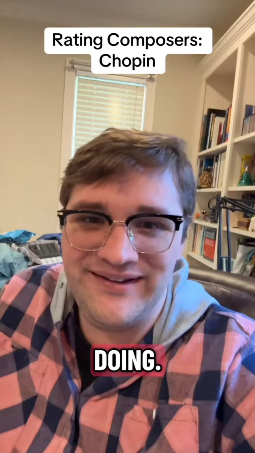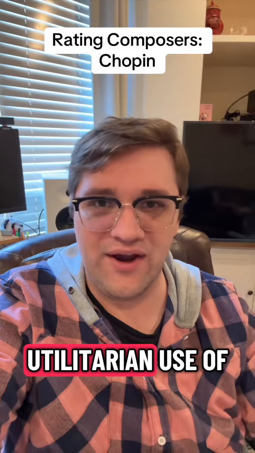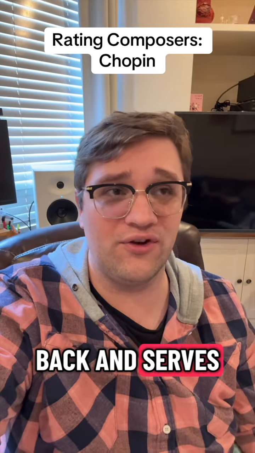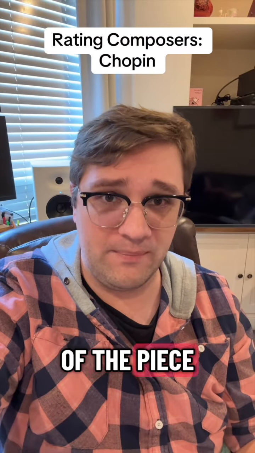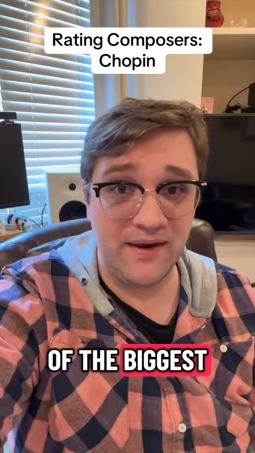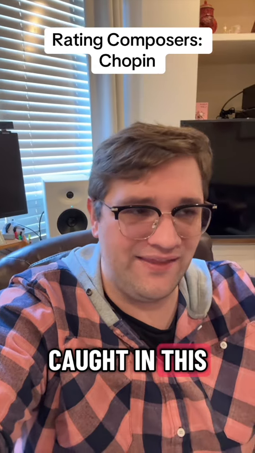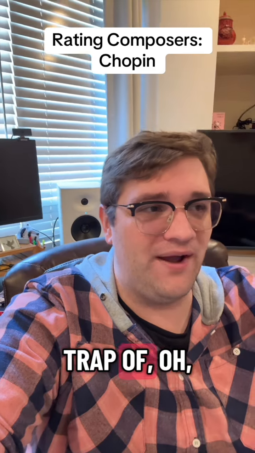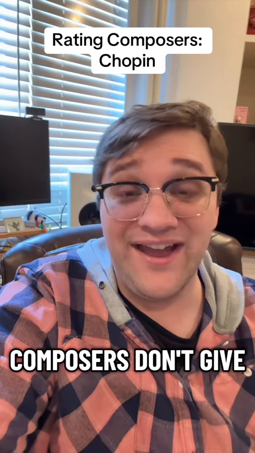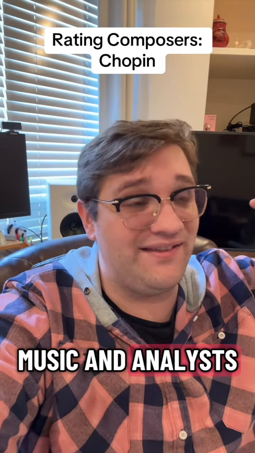That's what he's doing. Chopin has this sort of utilitarian use of harmony and counterpoint that always goes back and serves what's going on in the form of the piece in a given moment, what's serving the emotionality of the piece at the biggest moment. That's always the most important question to Chopin, and he's never getting caught in a trap of, oh, am I doing the thing that is textbook correct? Because frankly, composers don't give a shit about what's technically correct. They write the music and analysts analyze it later.